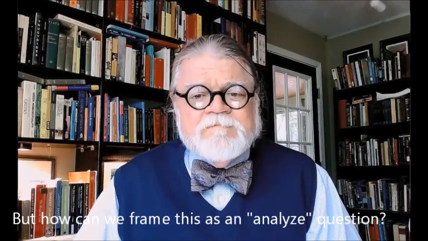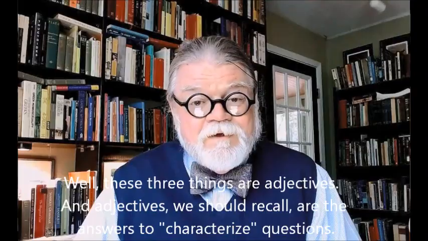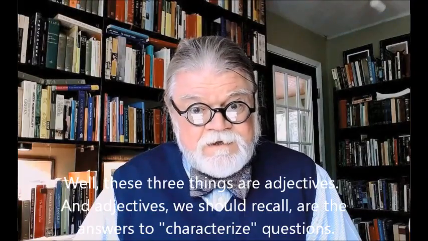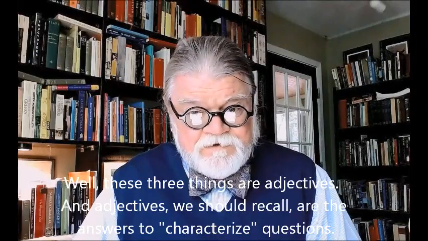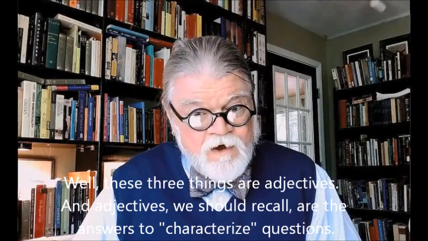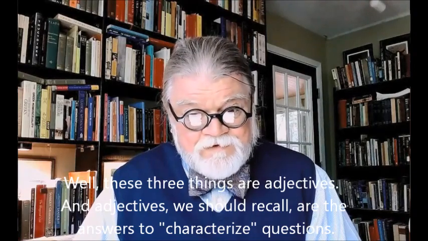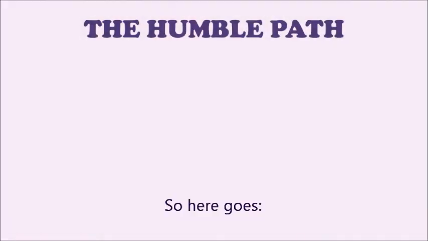But how do we frame this as an analyze question? Well, these three things are adjectives. And adjectives, we should recall, are the answer to characterize questions. So here goes.